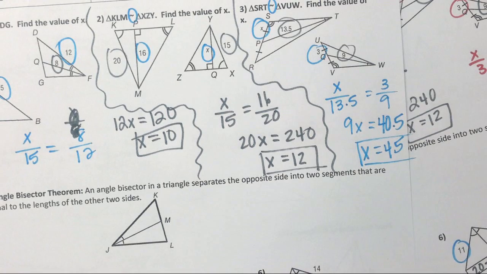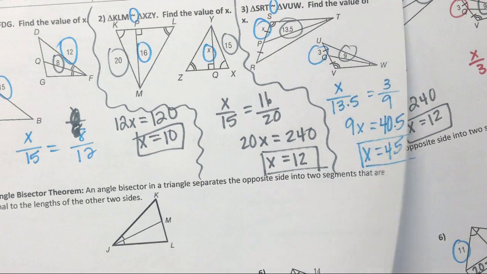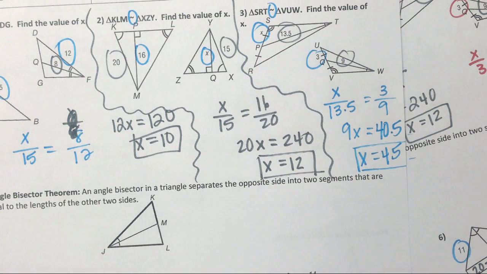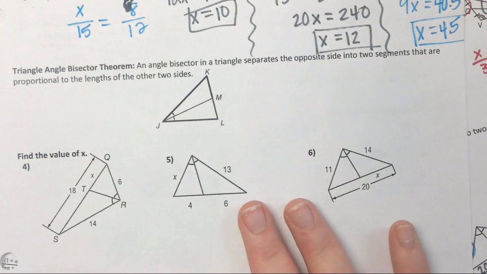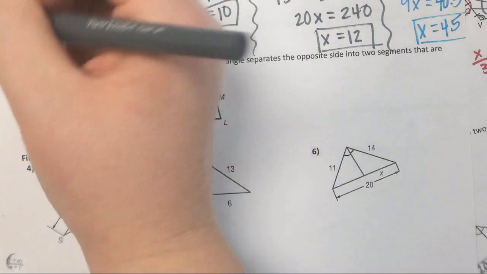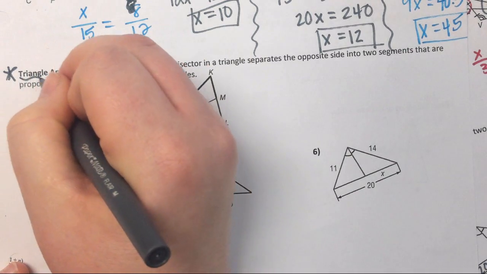Okay, so we only have one new thing to learn after this, and then that's all there is today. You get to practice the back. That's it. It was an easy day. The last thing we have to learn is a theorem. I would put a star by it. It is the triangle angle bisector theorem.